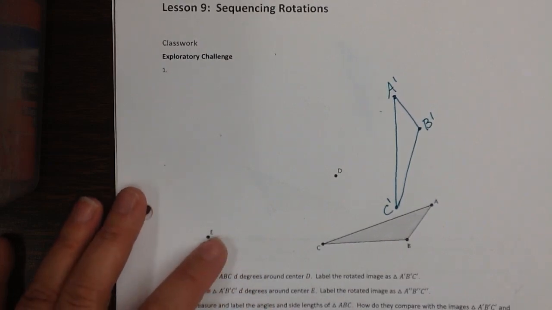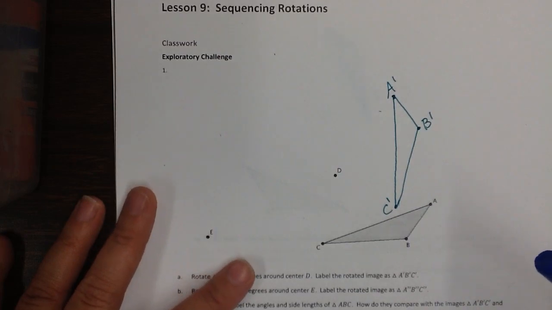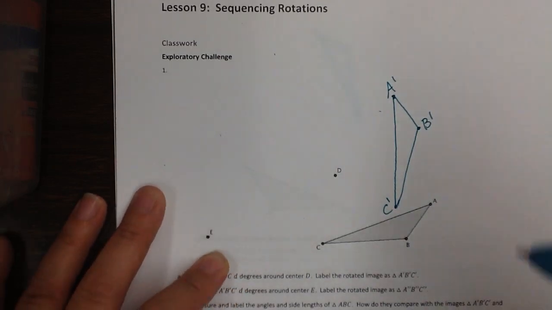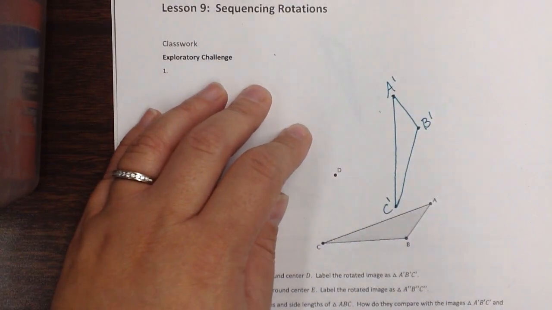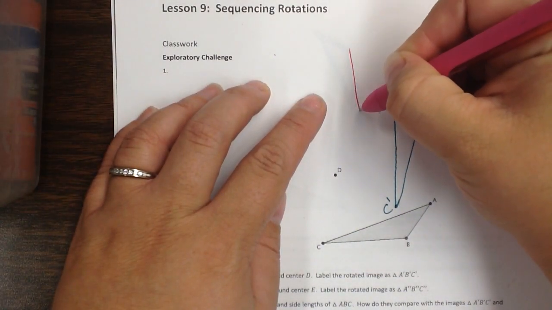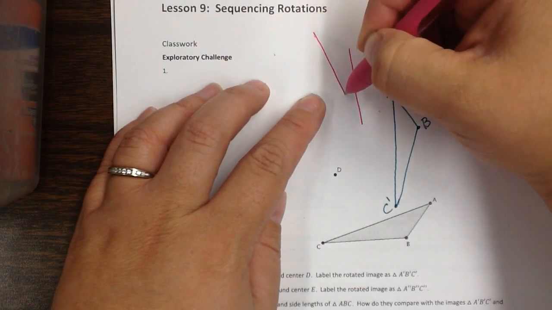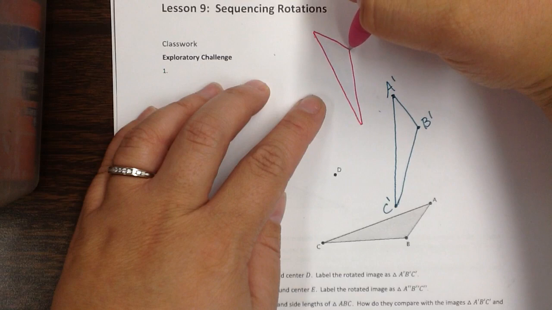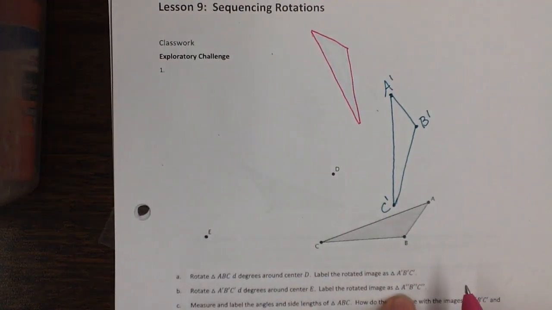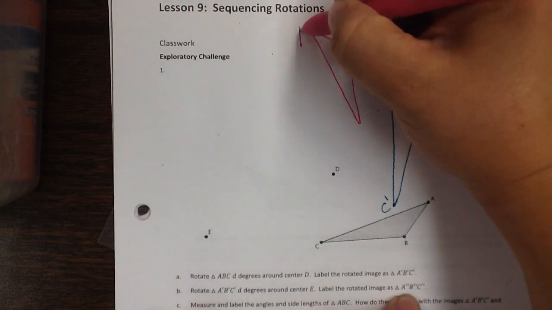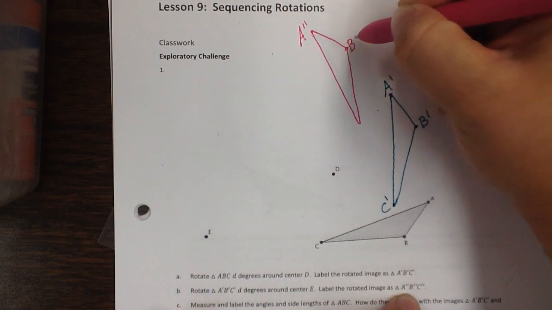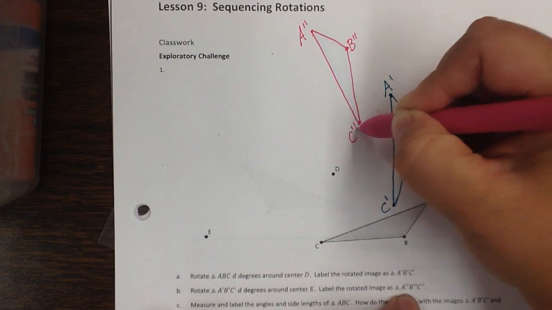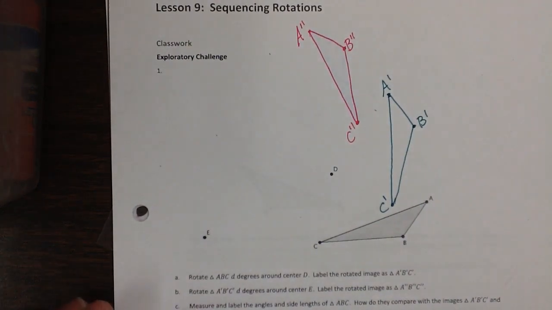Okay, I got to line up my center of rotation and rotate the paper. Okay, I'm lined up here, and then I'm just going to draw the outside here. And then it told us to label it A prime prime, B prime prime, C prime prime. So A prime prime, B prime prime, C prime prime. C says measure and label the angles and lengths of the sides.